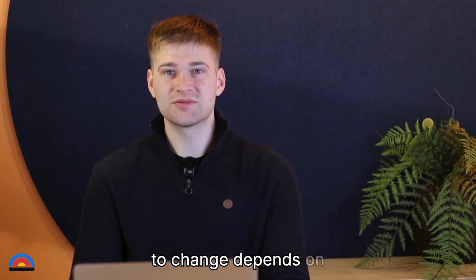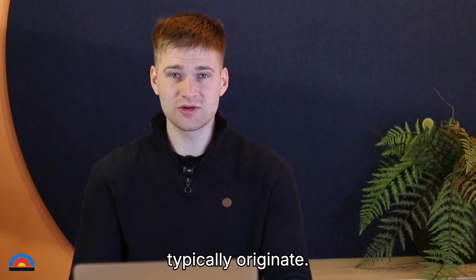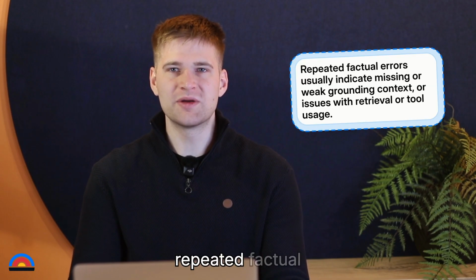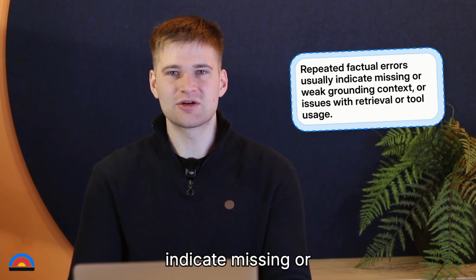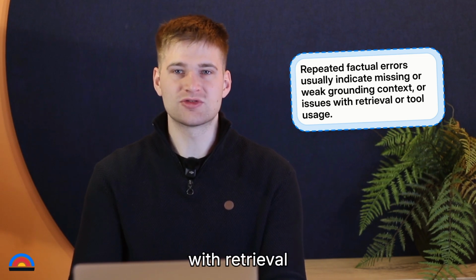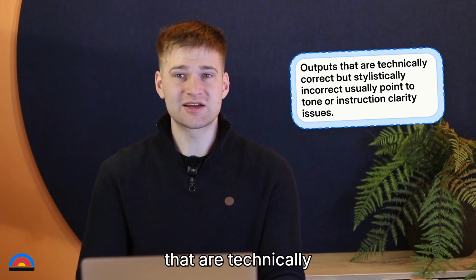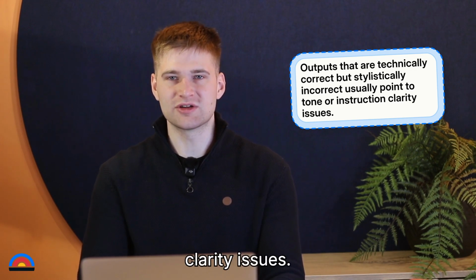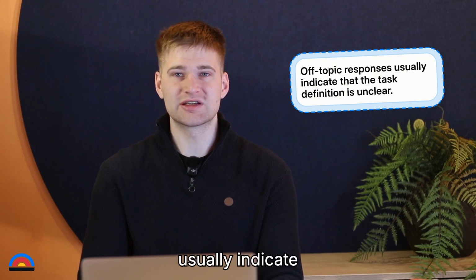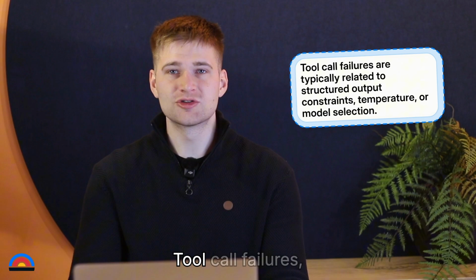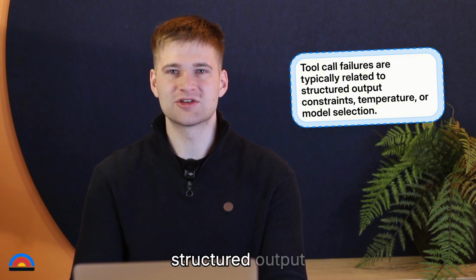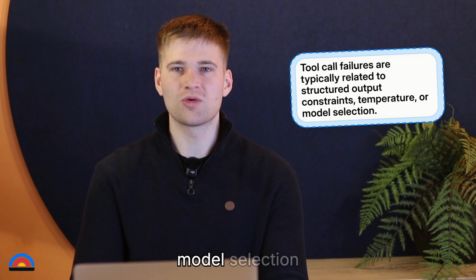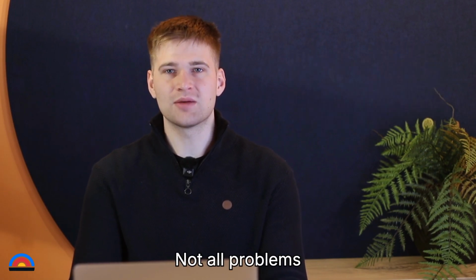Choosing what to change depends on understanding where different issues typically originate. For example, repeated factual errors usually indicate missing or weak grounding context, or issues with retrieval or tool usage. Outputs that are technically correct but stylistically incorrect often point to tone or instruction clarity issues. Off-topic responses usually indicate that the task definition is unclear. Tool call failures, however, are typically related to structured output constraints, temperature, or model selection rather than tone. Not all problems come from the same part of the prompt. Distinguishing between these categories is part system understanding and part experience.